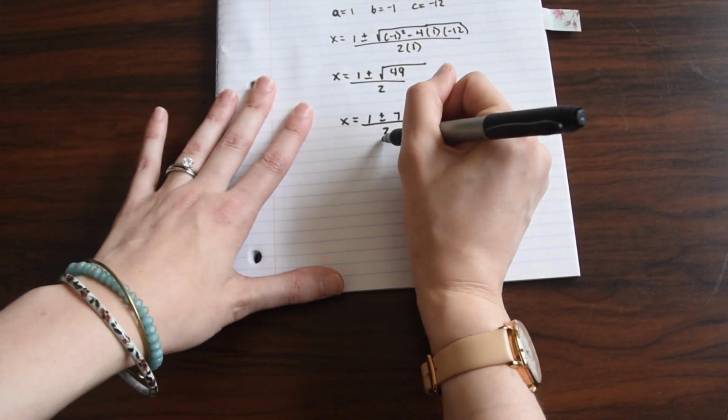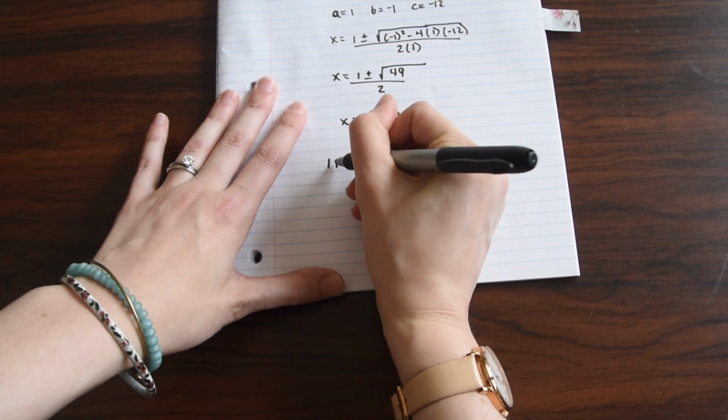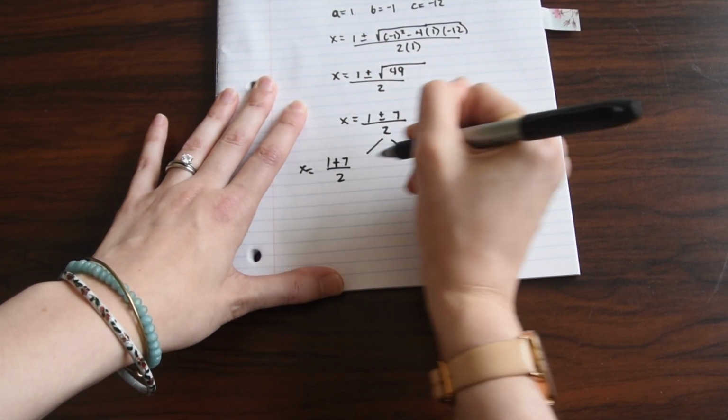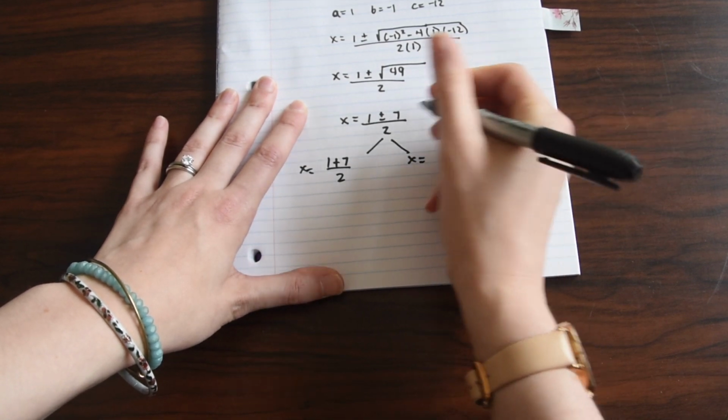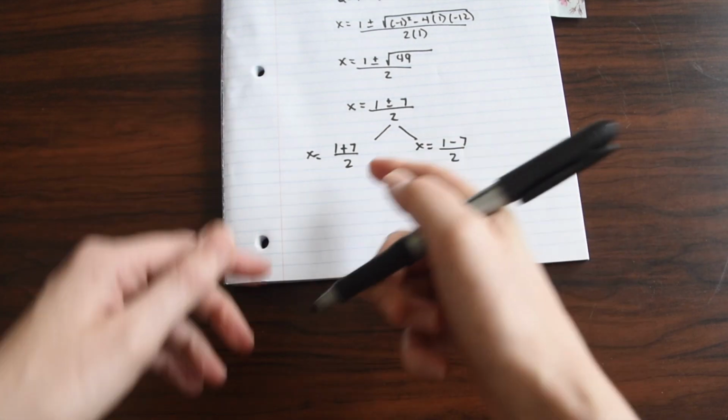So this is the part where we can split our equation into 2 equations. That plus or minus means that x is equal to 1 plus 7 over 2, and it also means that x is equal to 1 minus 7 over 2. And now we just solve these separately.